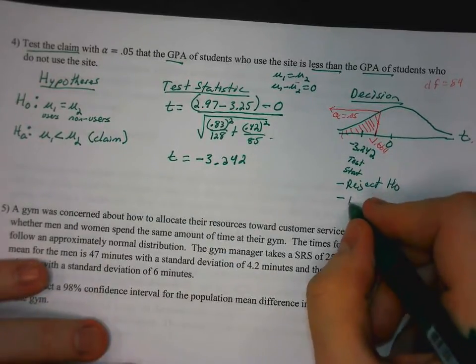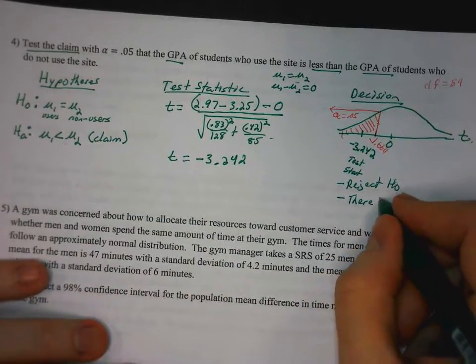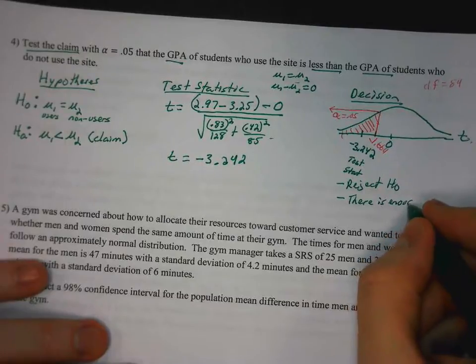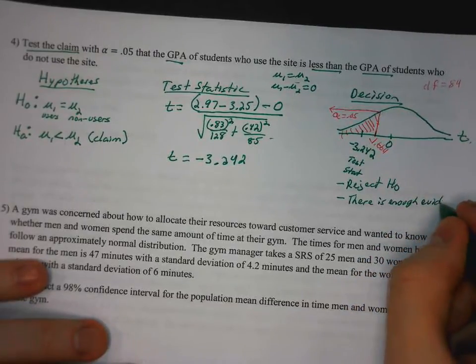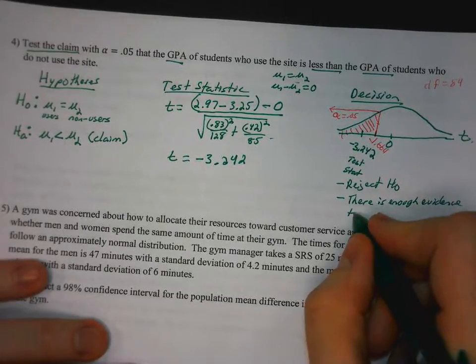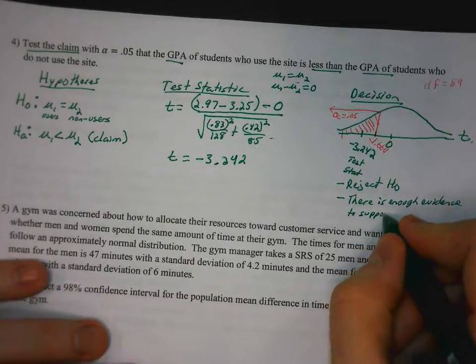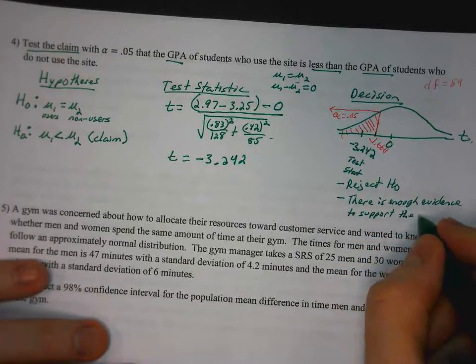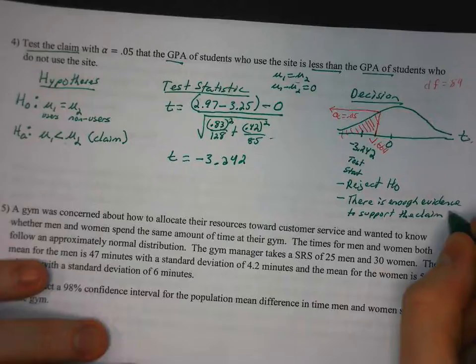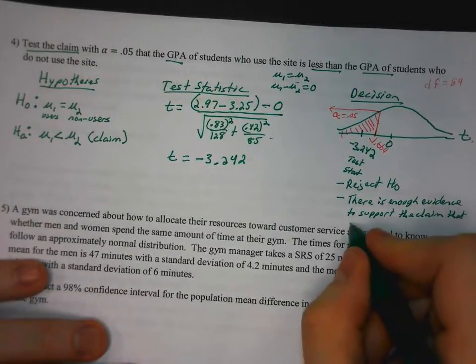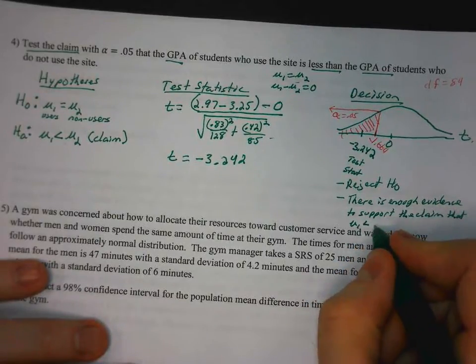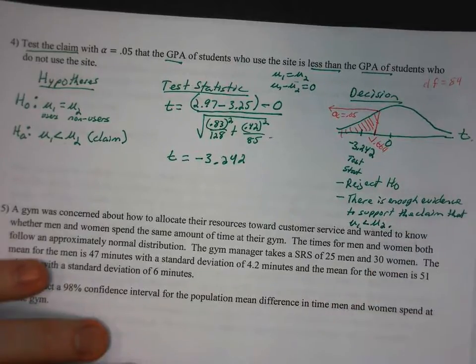So there is enough evidence to support the claim that mu1 is less than mu2.